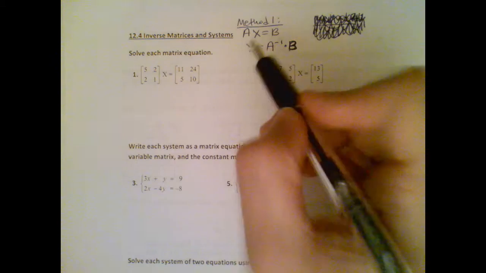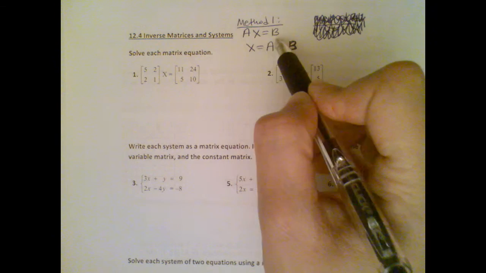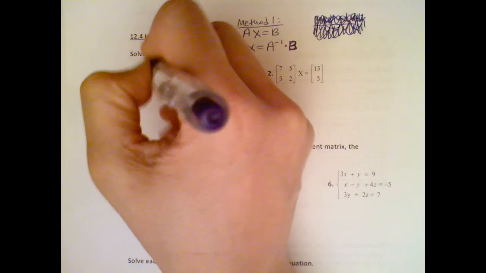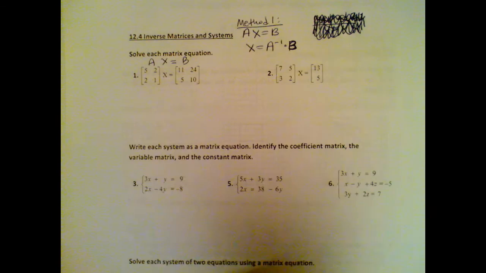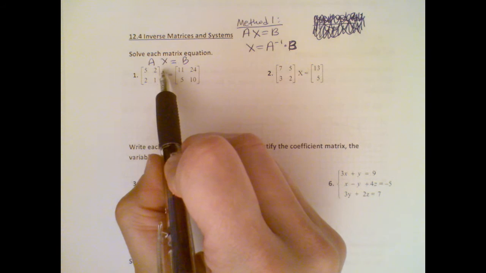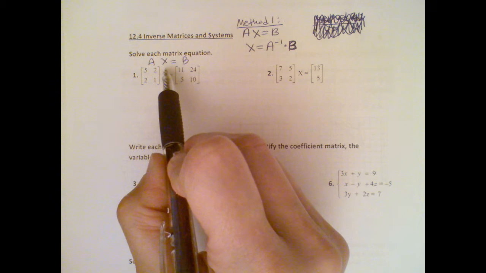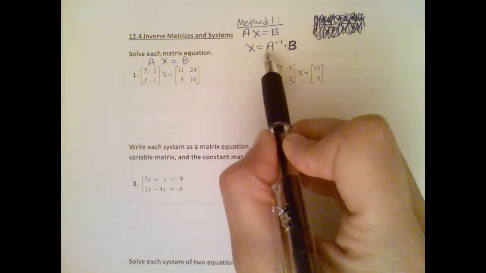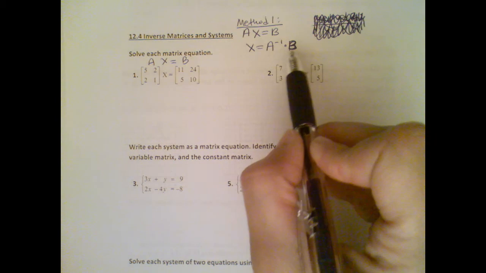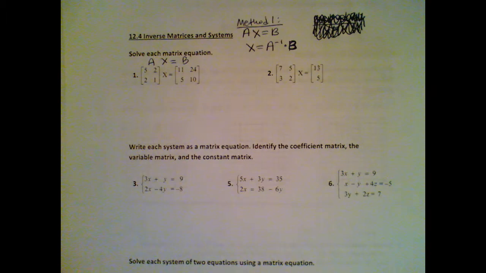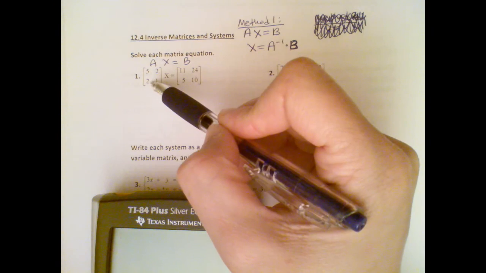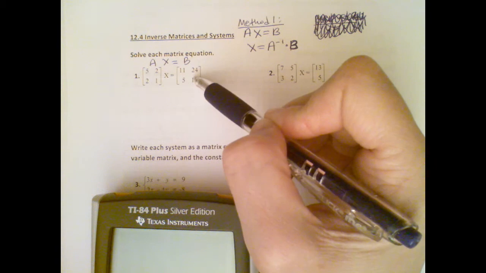If we look at this equation up here, A times X equals our B. So this is our matrix A times our X matrix equals B. To solve for X by itself, we're going to take the inverse of matrix A and multiply it by B. We can type the two matrices into our calculator. I'm going to type in this first matrix as matrix A, the second matrix as matrix B.